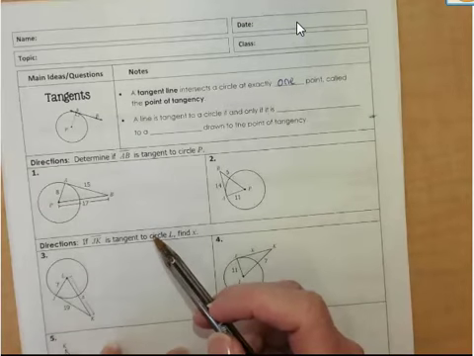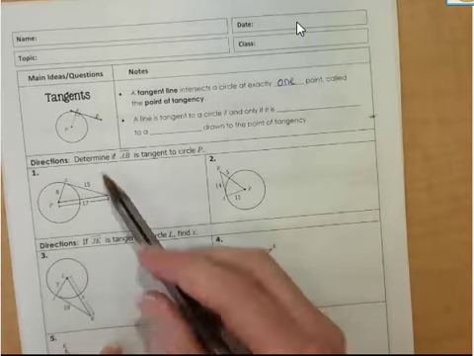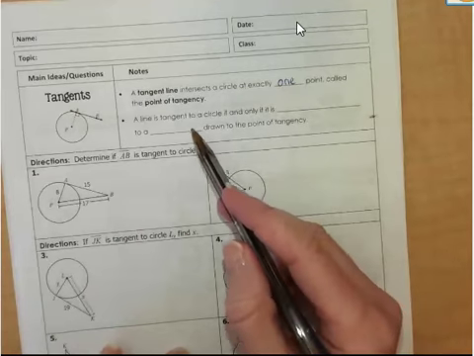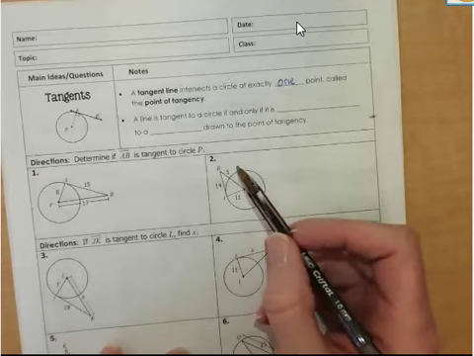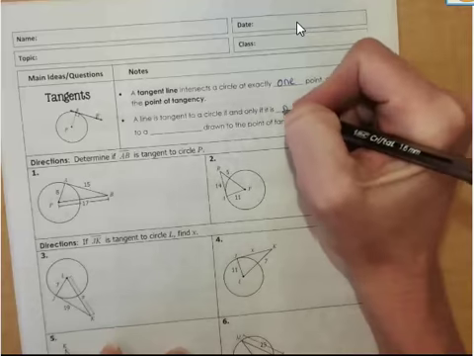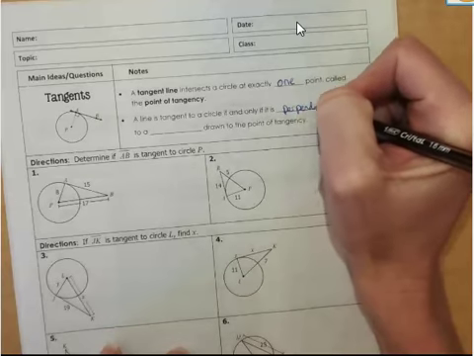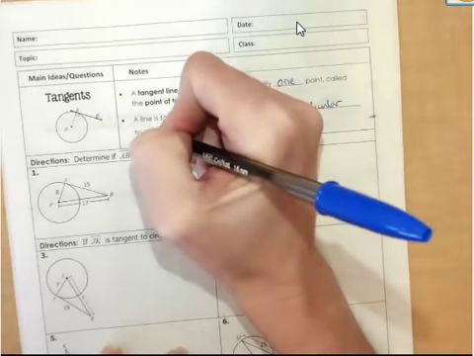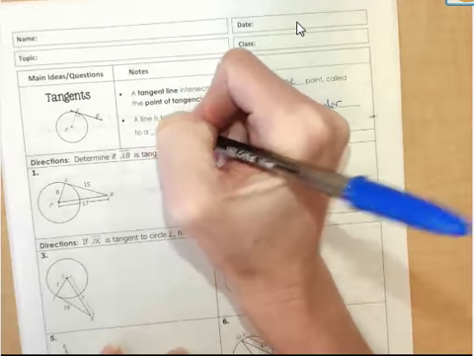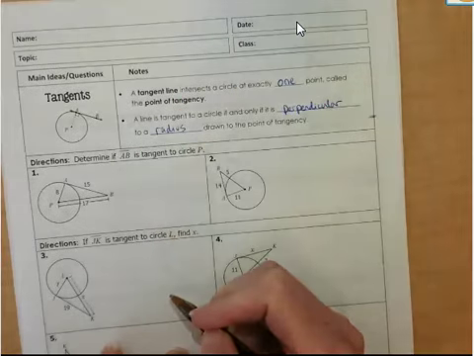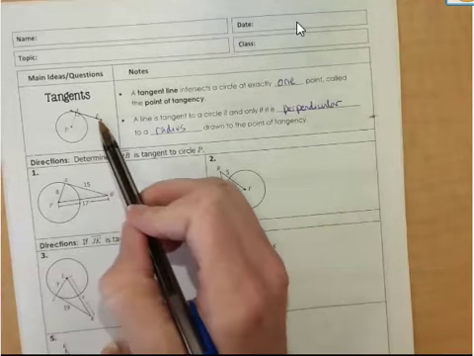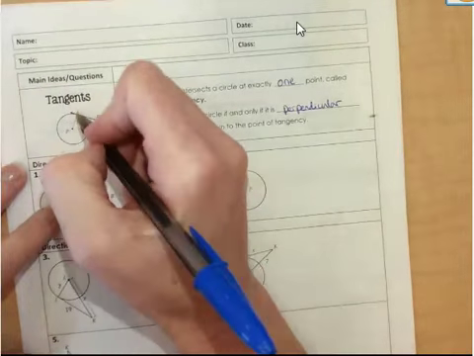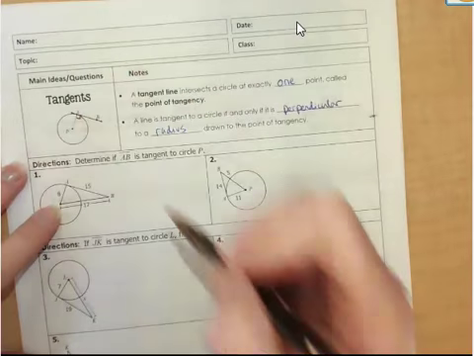how do we know if it is a tangent line? Well, we know it's tangent if it's perpendicular in the way it intersects. So a line is tangent to a circle if and only if it is perpendicular to a radius drawn to the point of tangency. So here we have our tangent line, the radius coming from the center of our circle, and this is going to be a right angle right here.